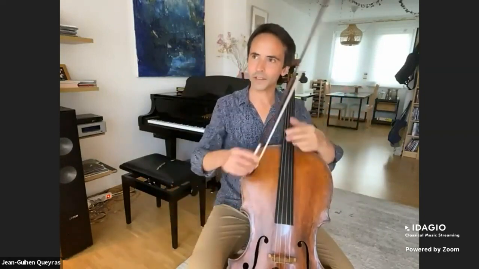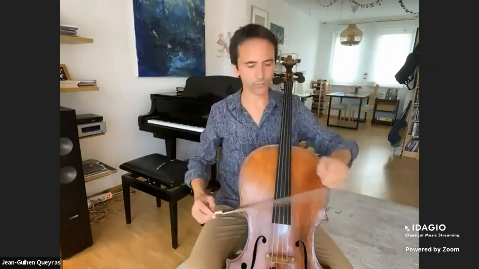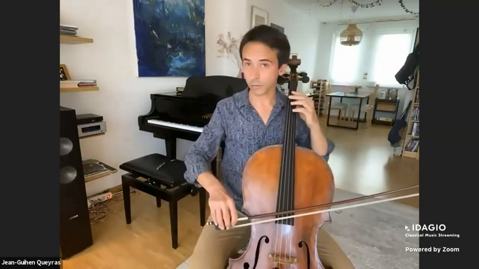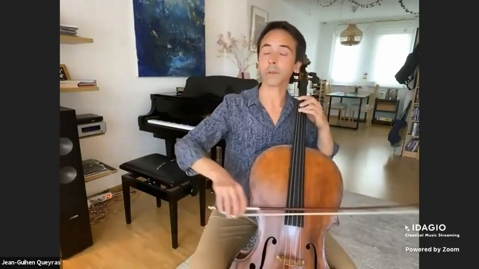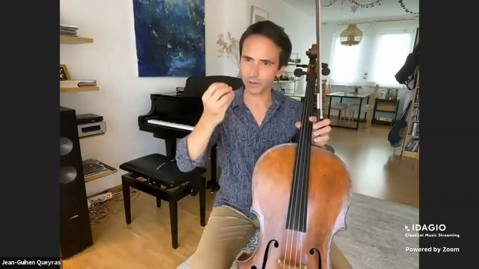Because in a way this main pulse, this bass line is actually first, and this 3-4 meter is our first article of the Constitution.